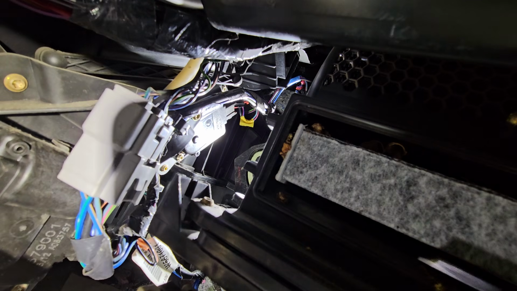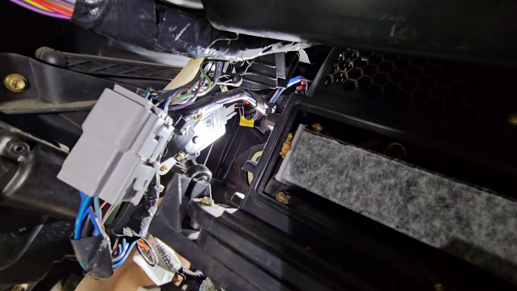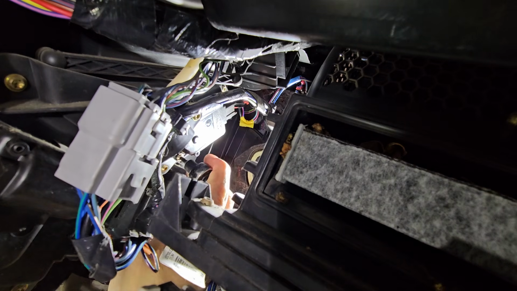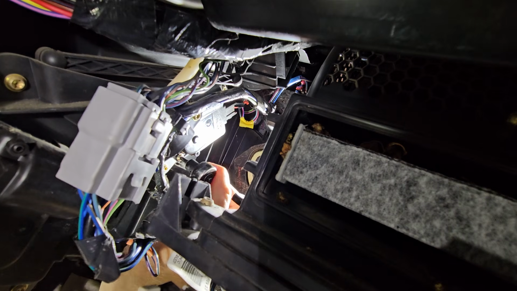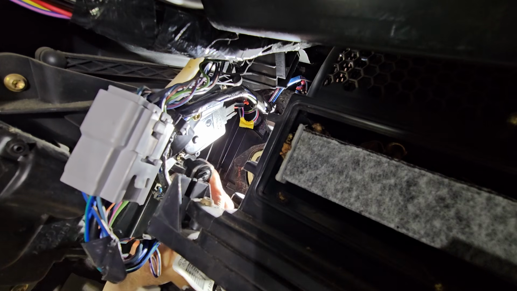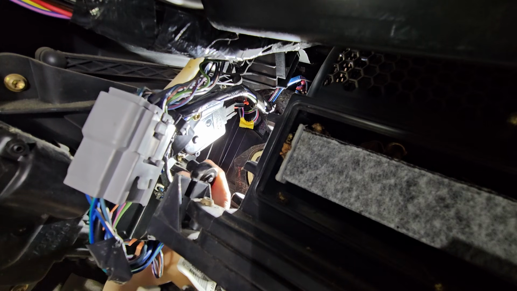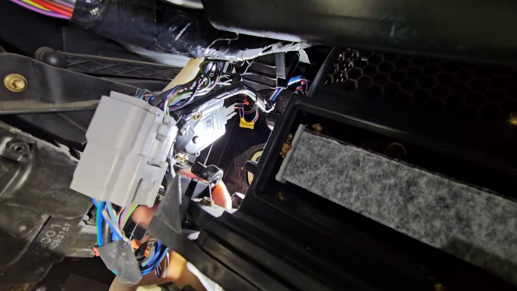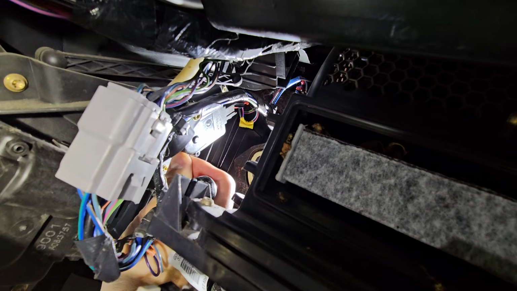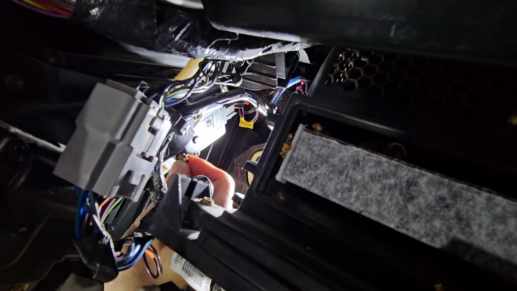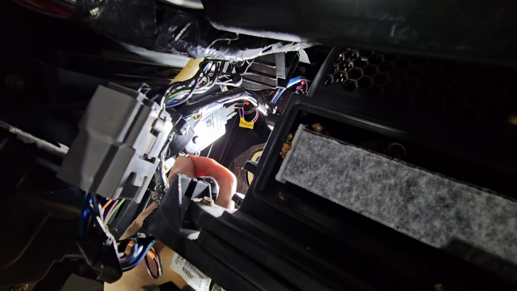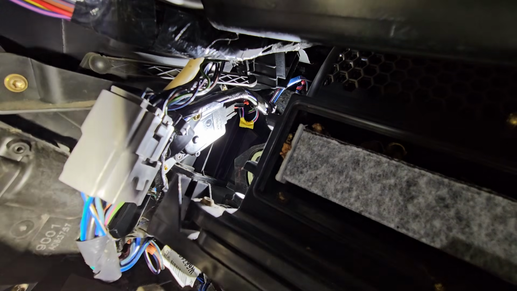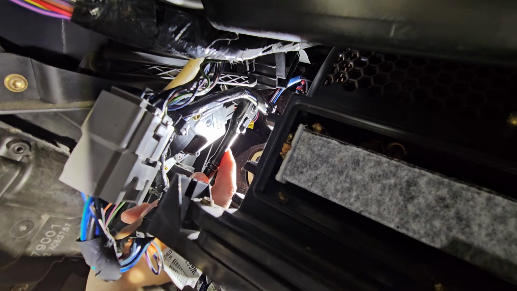You'll need a 1/4 inch ratchet with a T20 bit to get those removed. As I said, there are 3 of those. Some of them are more accessible, the others less. One is out. Now we'll go to the top one.